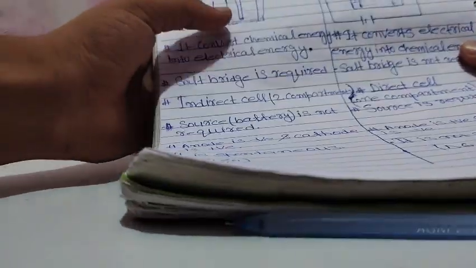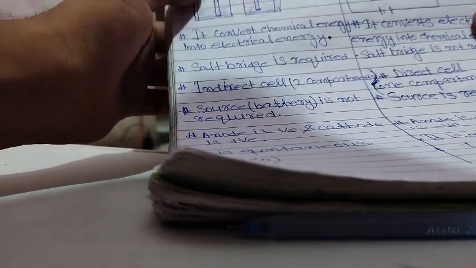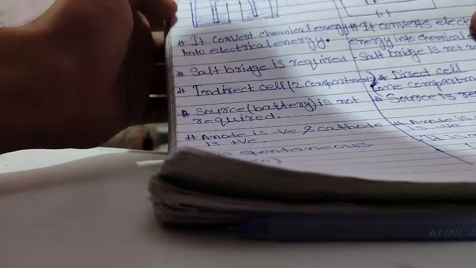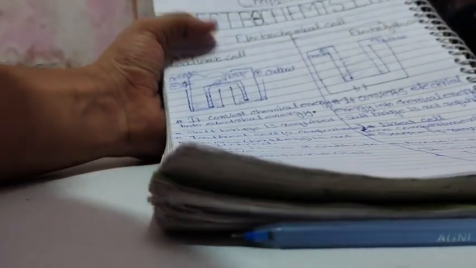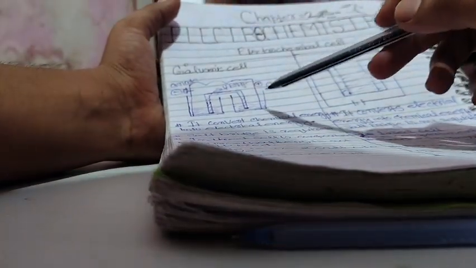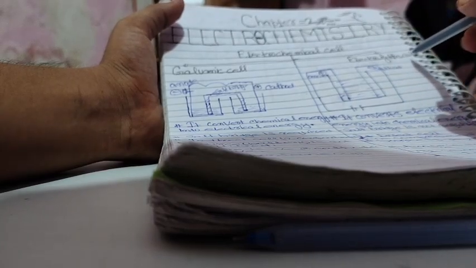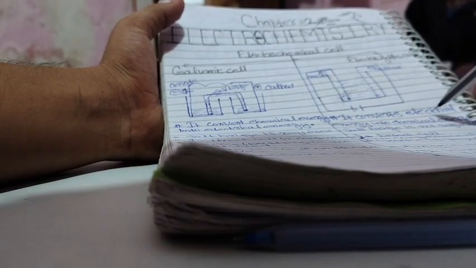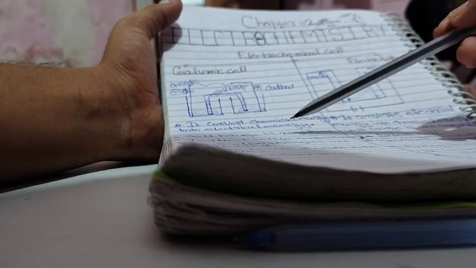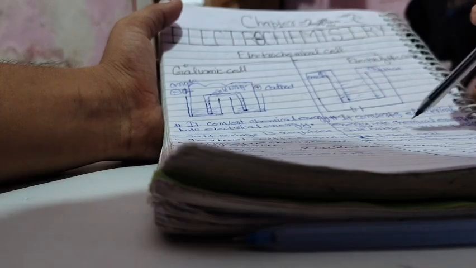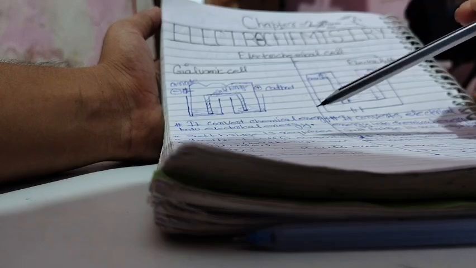First difference: the galvanic cell converts chemical energy into electrical energy, while the electrolytic cell converts electrical energy into chemical energy. Second, in the galvanic cell a salt bridge is required, and in the electrolytic cell a salt bridge is not required.